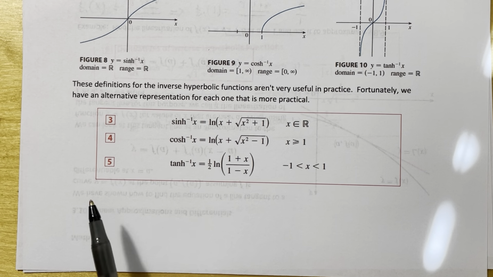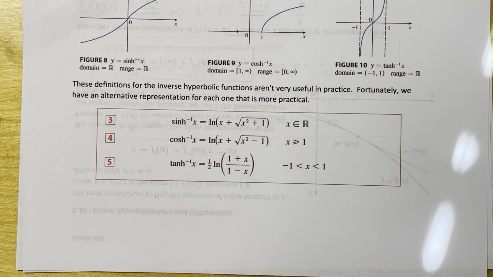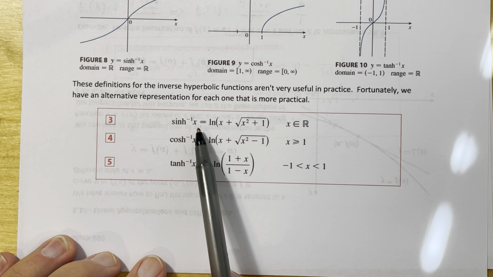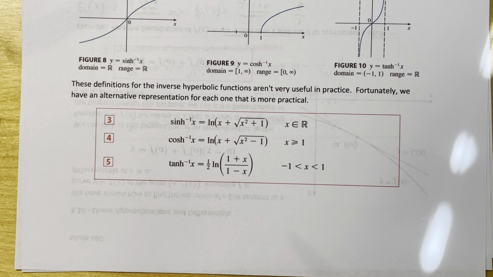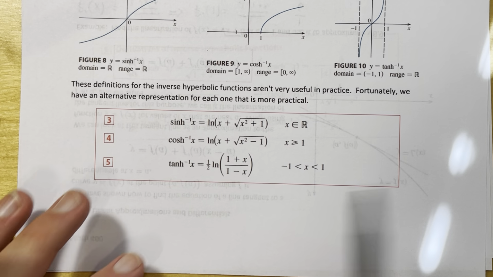Then finally, here's a definition for inverse tanh. Now, you don't need to take these for granted. We can derive these, right? And it kind of makes sense that if the sinh, cosh, and tanh functions involve the exponential function e to the x, we would expect the inverse of the exponential function to make an appearance here as well, which is the natural log function. But it's not immediately obvious why these look exactly the way they do.